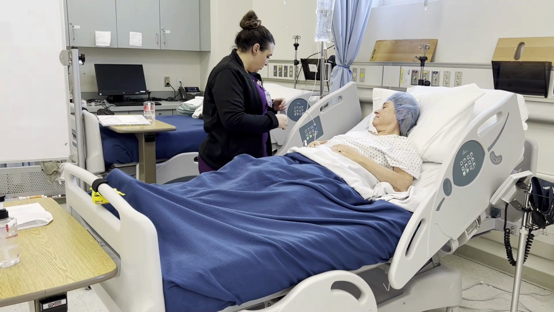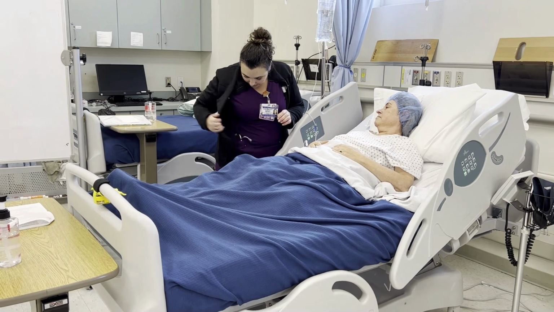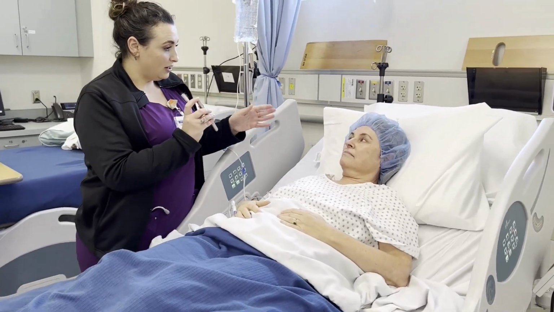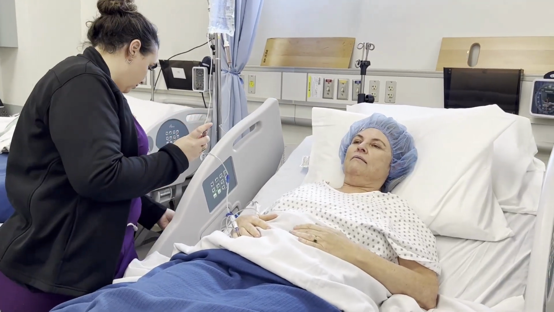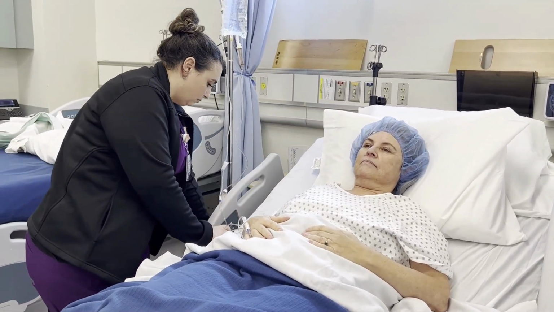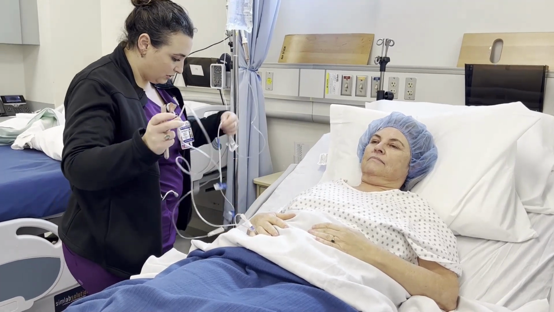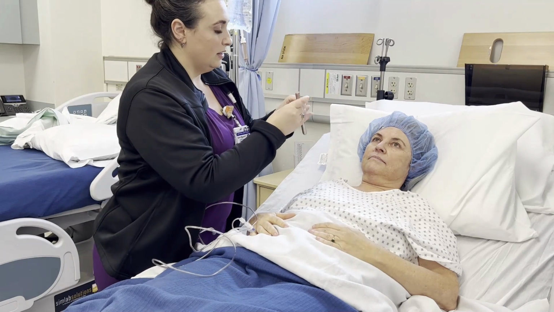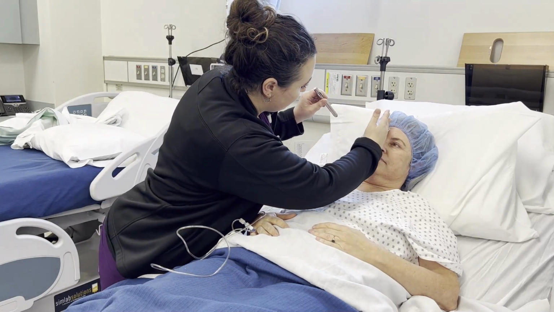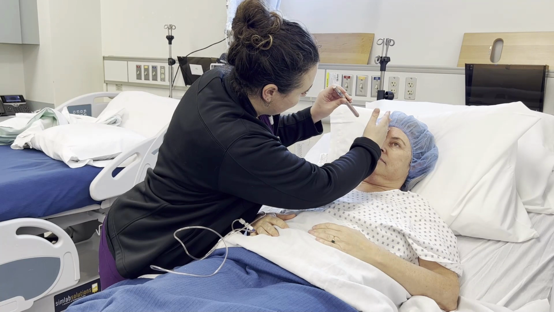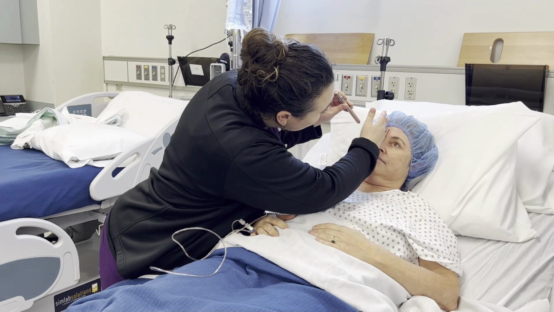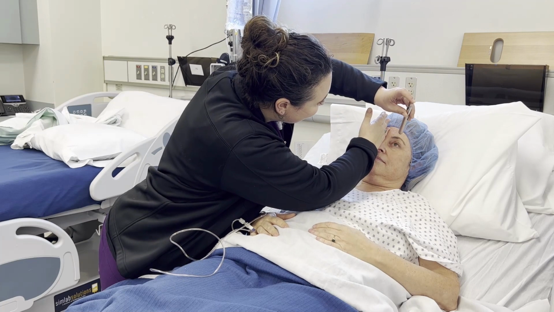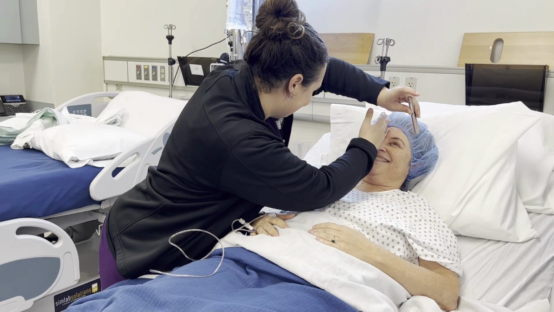All right, so first I'm going to look at your eyes here. So I have this light. I'm going to shine it into your eyes. I just want you to look straight ahead. Okay, I'm going to put this down so that I can get a little closer to you. All right. Okay, so just look forward. There it goes. Is my light working? My light has now died.